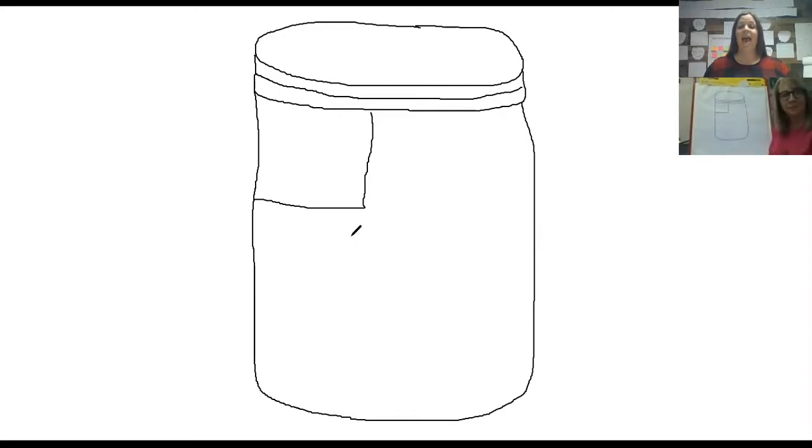All right. And the next thing we are going to do is we have to make our stripes on our jar. So we are going to make one line all the way across. So go ahead and do that. All right, am I going all the way down? Nope. Just almost right about there and make a straight line. All right, and then we're gonna make another line straight across. Are our lines touching? Nope, they're not touching.